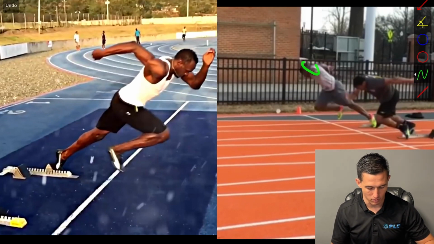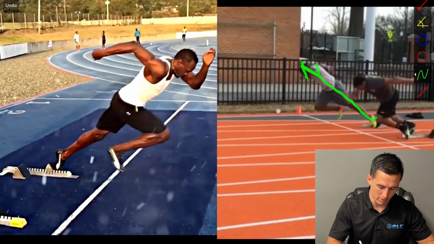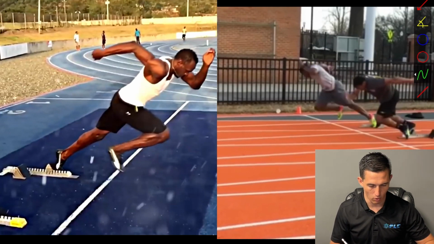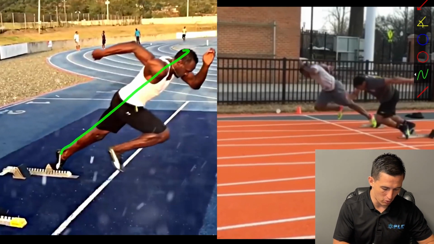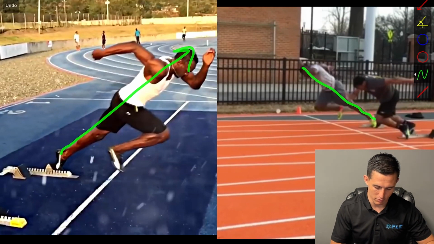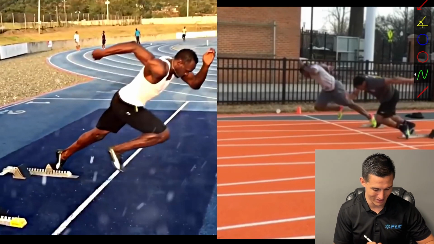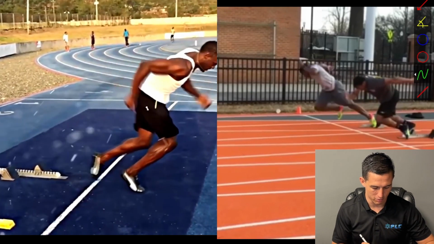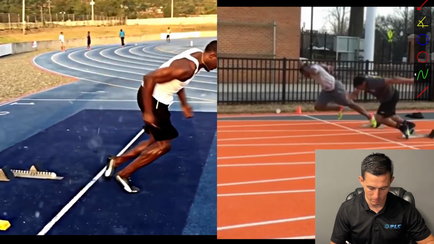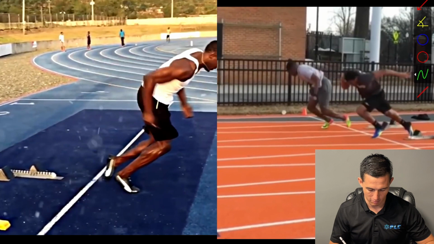Different angles within their bodies too. You can see how Christian Coleman's very, very horizontal, where we have more of a vertical Usain Bolt. So it's different in terms of how their bodies are, and I think that's just due to the height, obviously. Usain Bolt has to get his spine a little bit higher up in order to get the foot down, where Christian Coleman's able to stay a little bit more horizontal when getting that first foot down.